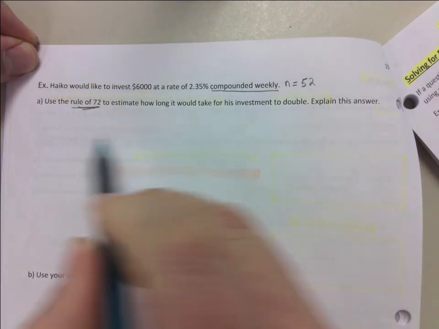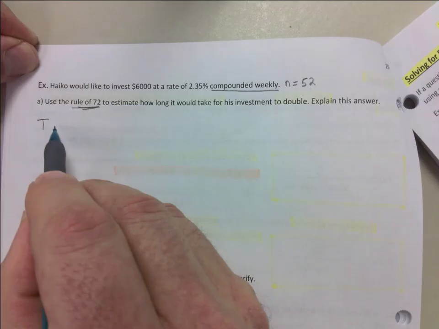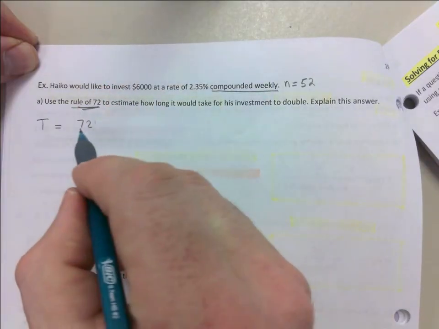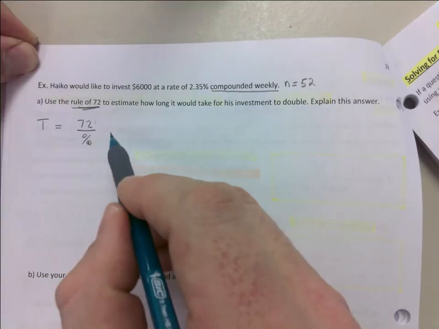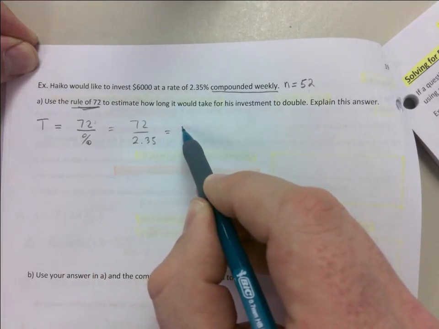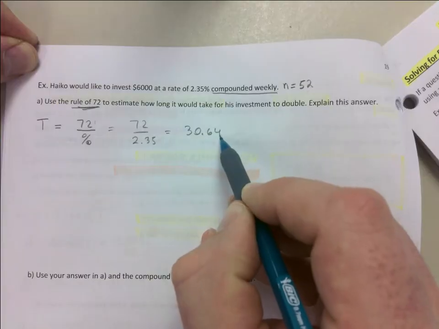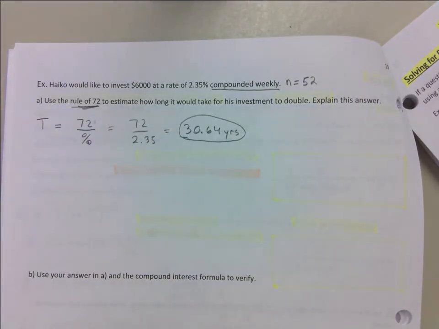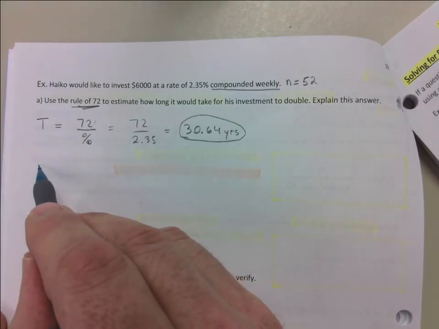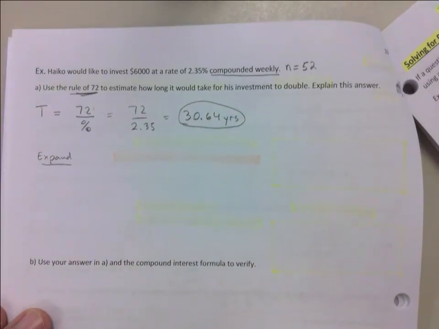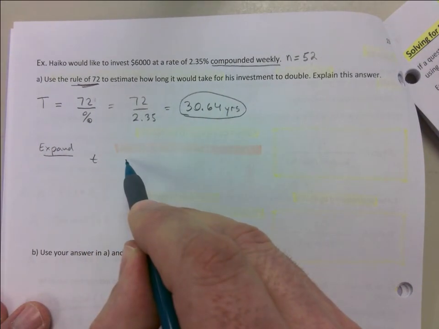Explain your answer. So, the rule of 72 calls for time to be 72 divided by the interest rate. So we go 72 divided by 2.35, and you get 30.64 years. That's it. If that's all the question would ask, you're done there. I like to use this opportunity to expand it. So what does that mean? Time and money.